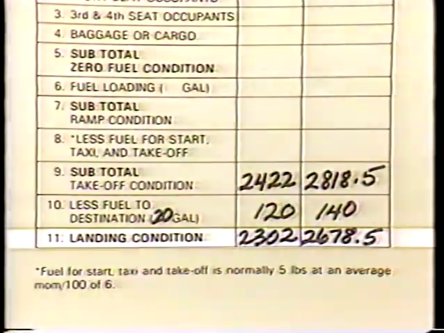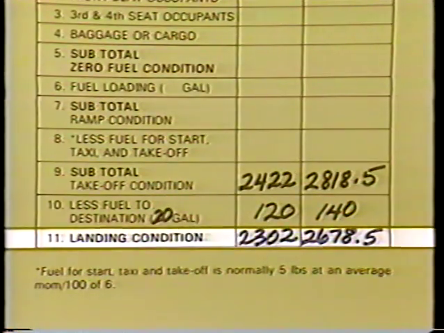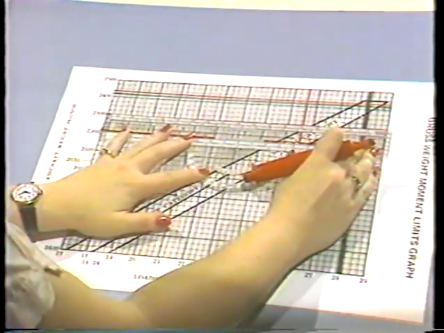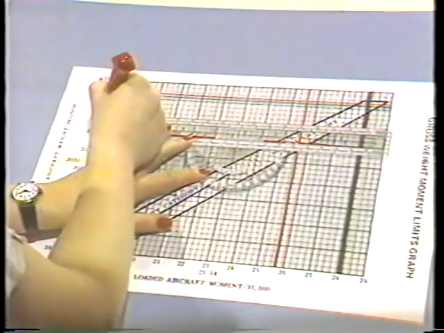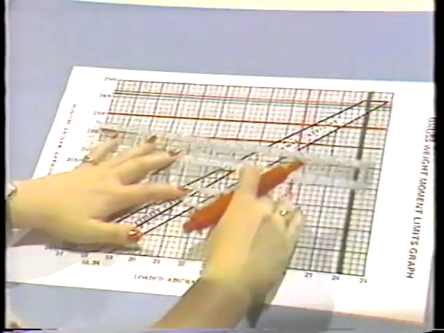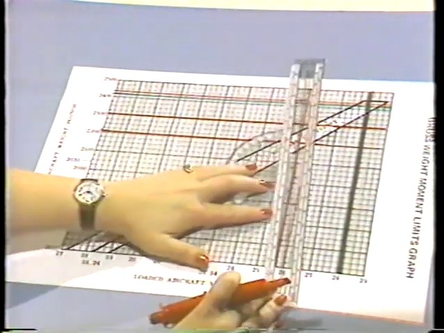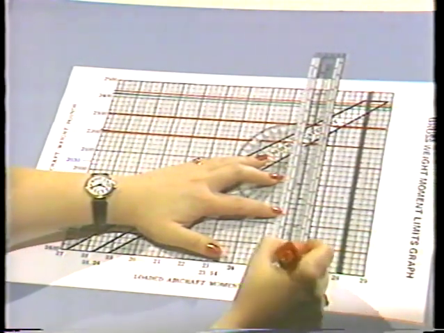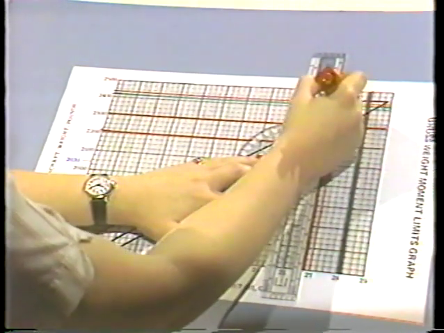Finally, let's see if the landing condition is within the manufacturer's specified limits. Enter the graph at 2,302 pounds. Draw a line horizontally across the graph, intersecting the center of gravity envelope. On the loaded aircraft moment axis, enter at 2,678.5 and draw a line vertically up the graph, intersecting the envelope. As you can see, both lines intersect inside the center of gravity envelope, and the landing condition's weight and balance is within the manufacturer's specification.